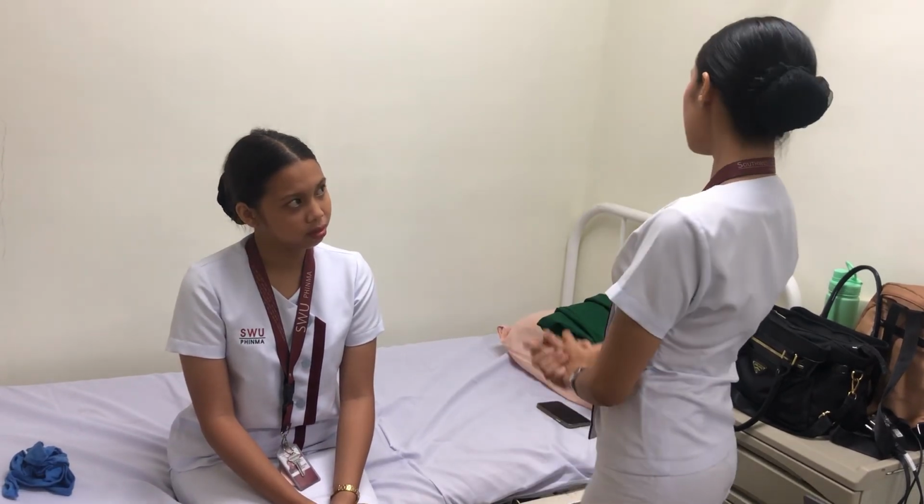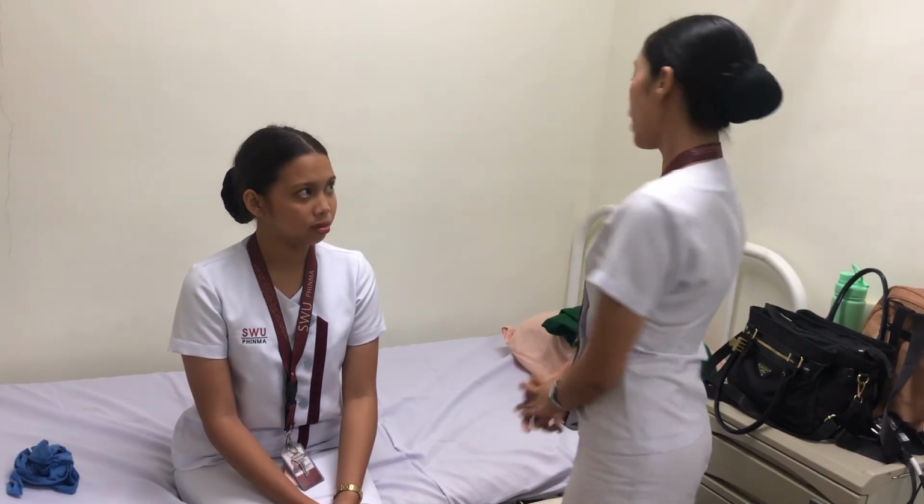Next I'll be performing hand hygiene. This is to prevent the spread of microorganisms or hospital-acquired infection, and also to protect myself and my patients. After that I'll be providing my patient their most deserved privacy. I'll be closing any doors, curtains, or windows.